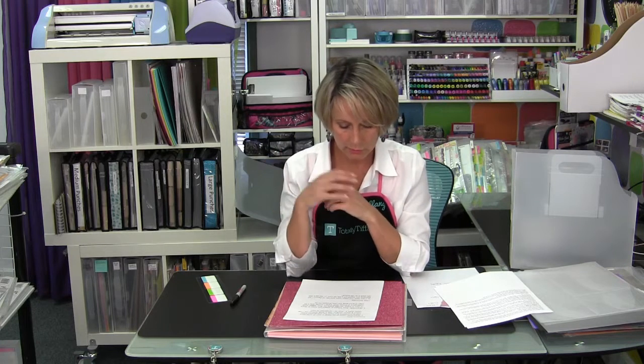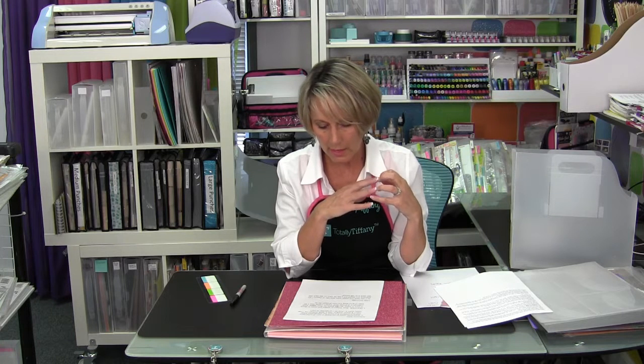Karen just brought me up some questions. Catherine says, most of my paper is part of collections and isn't a theme, but more like coordinated papers, colors, and designs. This is what stumps me. I can easily store it. How do I remember to use it? Oh my gosh, that's an excellent question.